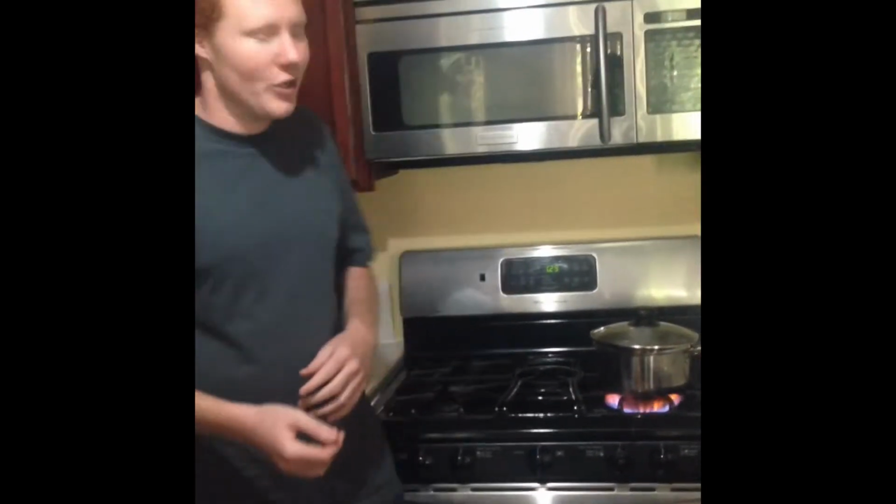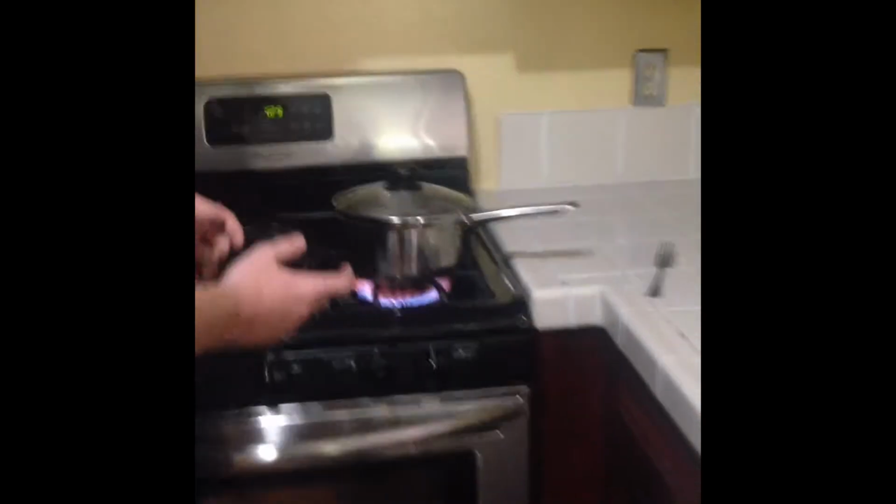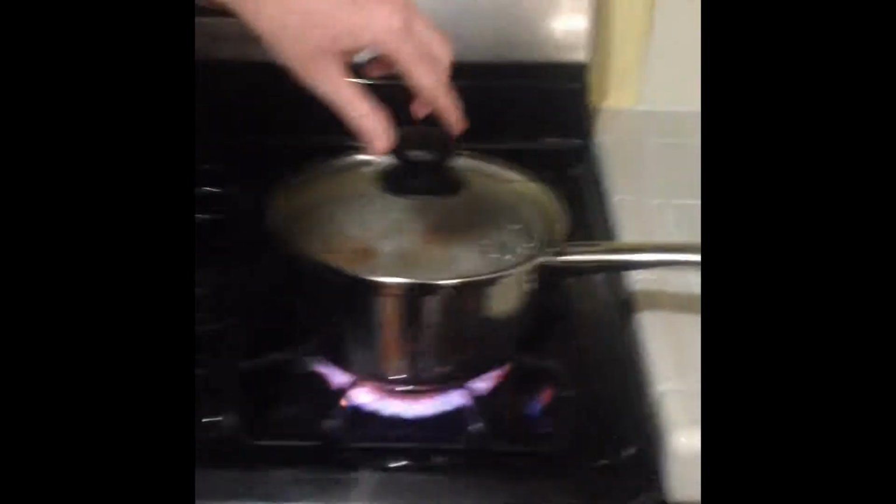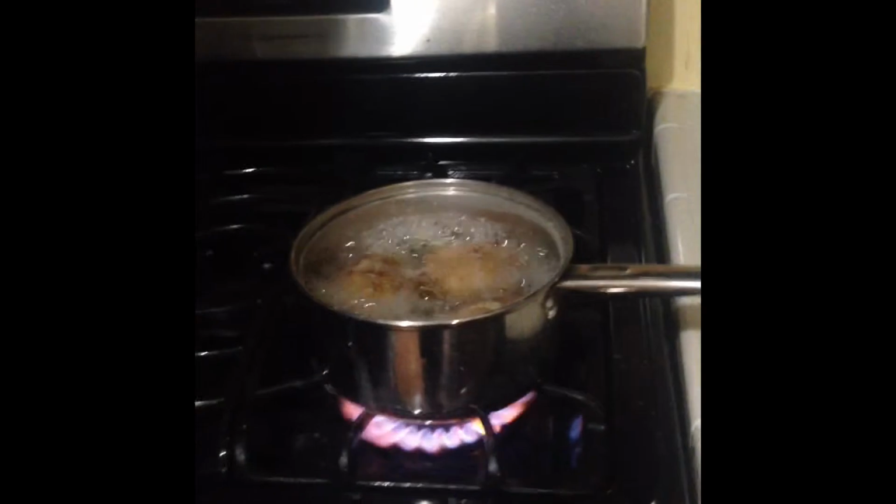Hey, I'm Patrick with my partner Miguel, and we're going to be teaching you today about the chemistry behind cooking mashed potatoes and steak. And here we've started the process of making the mashed potatoes. We're boiling them right now.